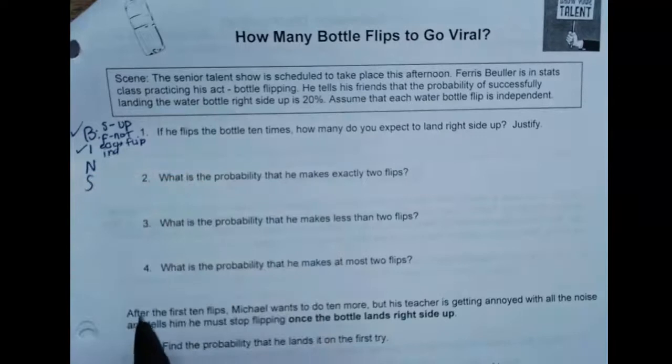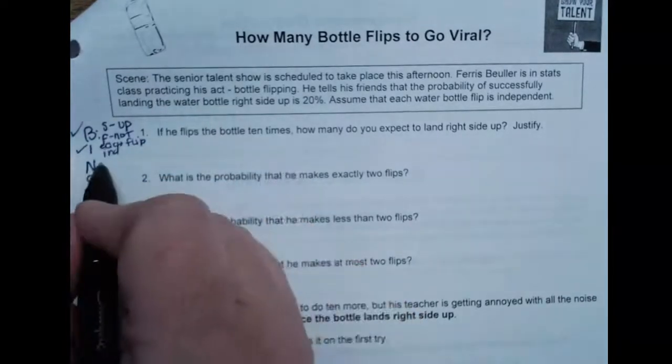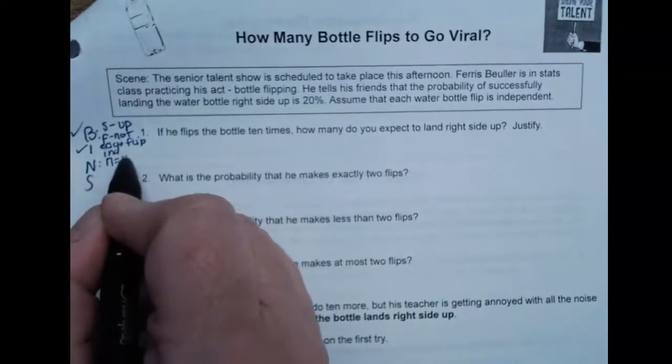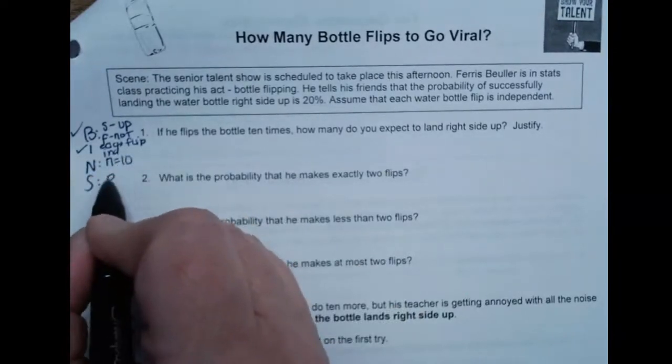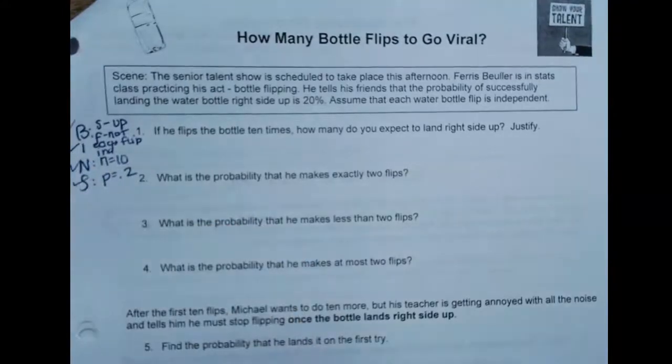The number of trials, well, it says here he's going to flip it 10 times, so n equals 10. And the probability of success, he said, was 0.2. Alright, so we meet our binomial setting. So what I'd like you to do is answer 1 through 4, and then come on back and check to see how you did.